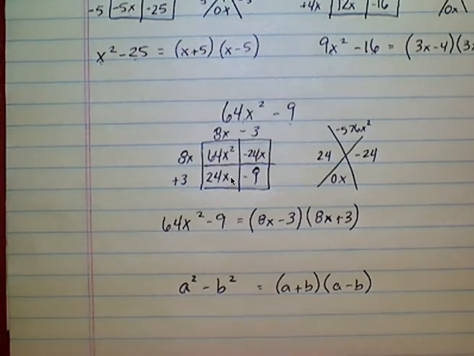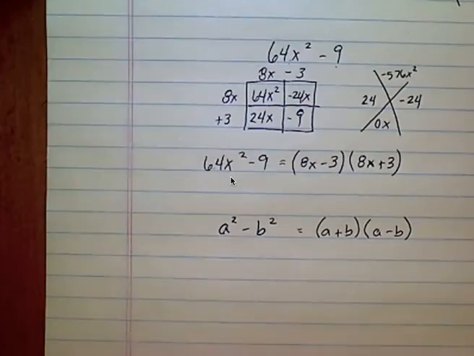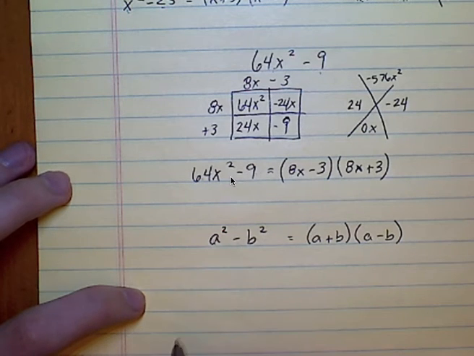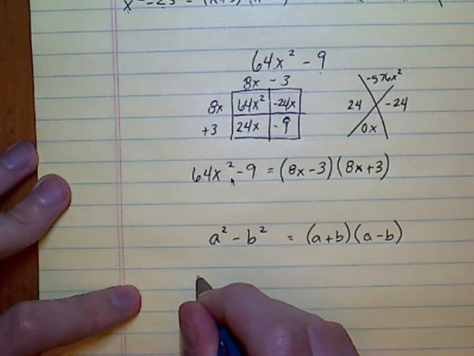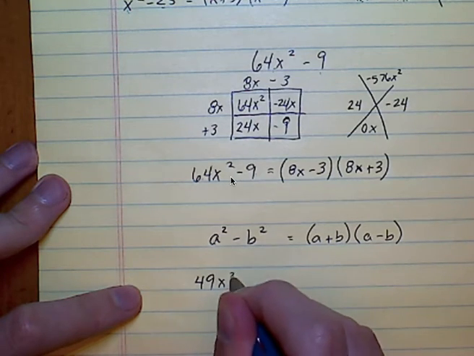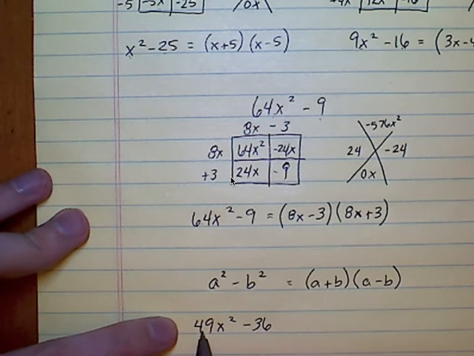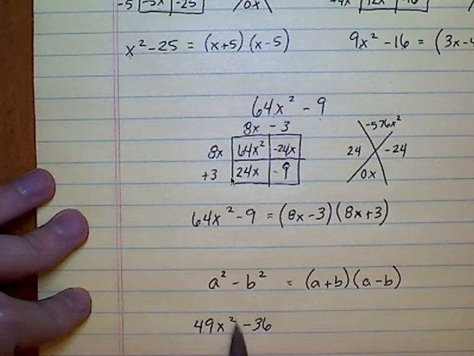Okay, so let's do one more using our rule here, without using our area model. So if I have an equation that looks something like this, let's say 49x squared minus 36. Okay, so we notice that 49 is a perfect square, 7 times 7. X squared is a perfect square, x times x. So 49x squared is 7x times 7x.